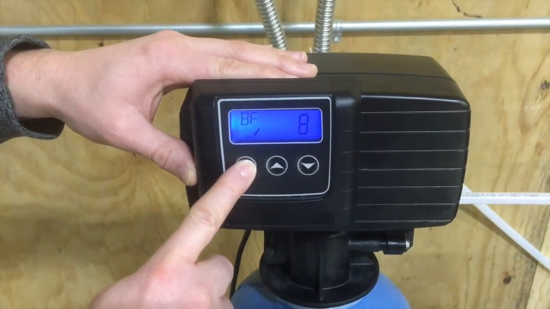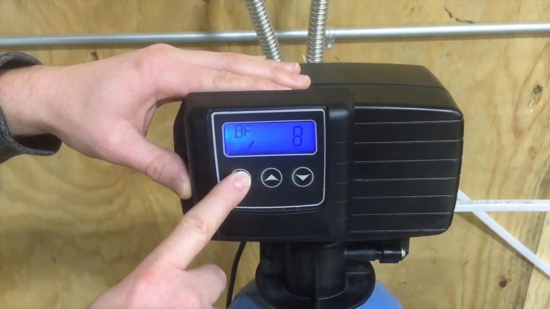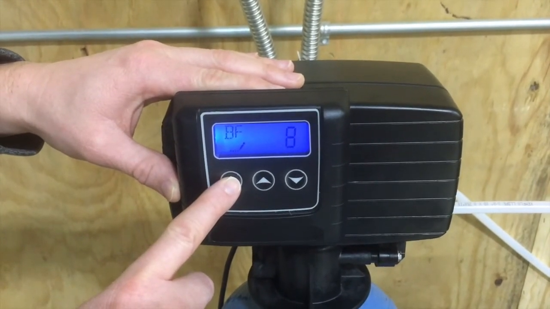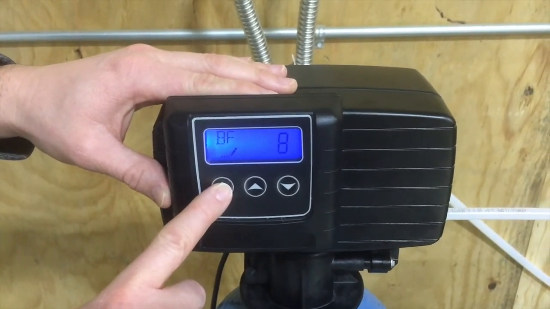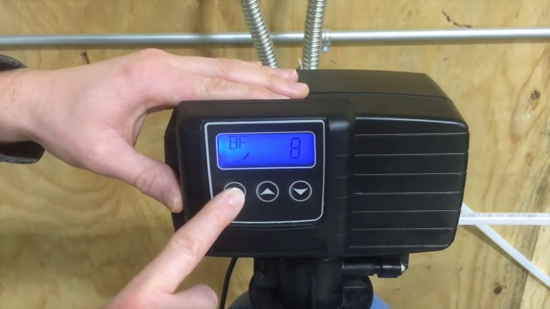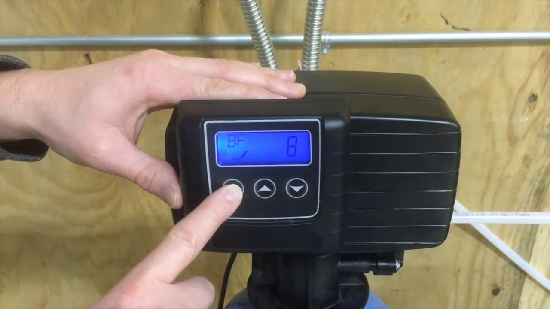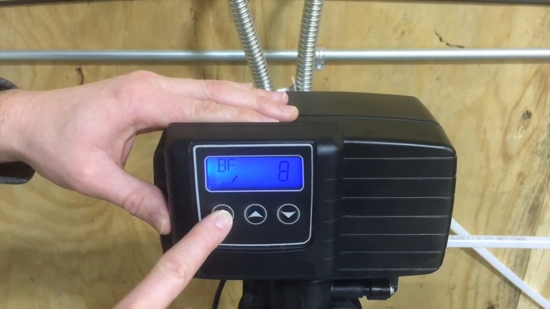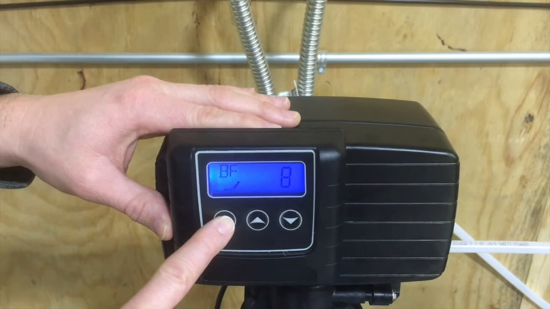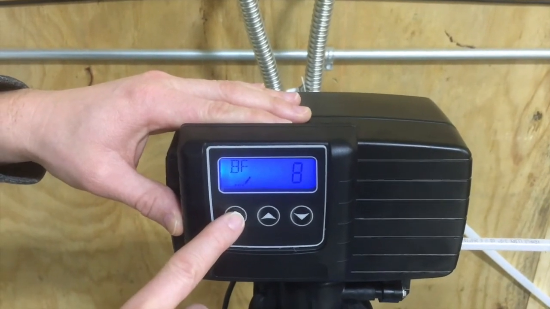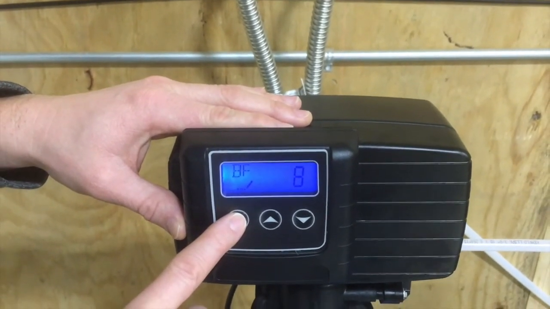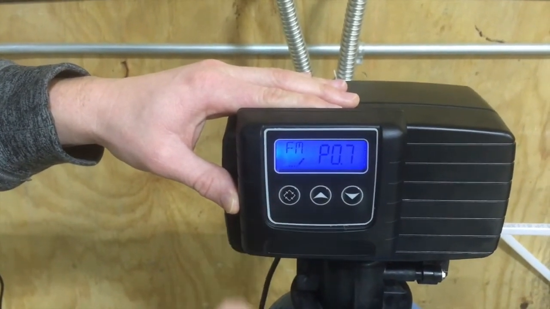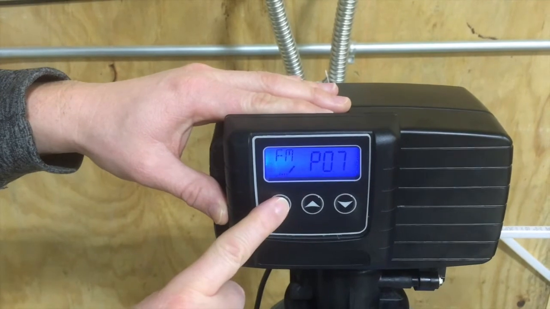Mini water softener would be on 2. A 16,000 grain softener on 4, 24,000 grain softener on 5, a 32,000 grain softener on 7, a 40,000 grain softener on 9, a 48,000 grain softener on 10, a 64,000 grain softener on 13, an 80,000 grain softener on 8, and go ahead and hit the recycle button. And that stays on default, and we can hit that one more time, and we're back to the time of day.